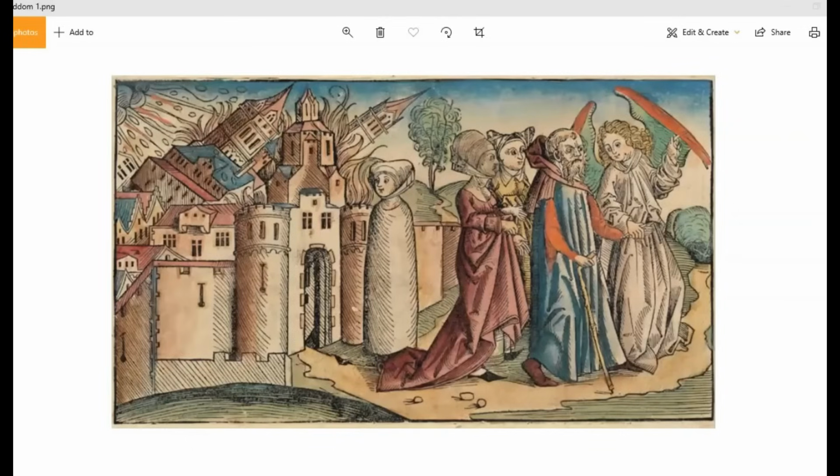And today I wanted to have a look at Sodom and Gomorrah. And this is a medieval picture of Sodom and Gomorrah, and what caught my attention was obviously the architecture.